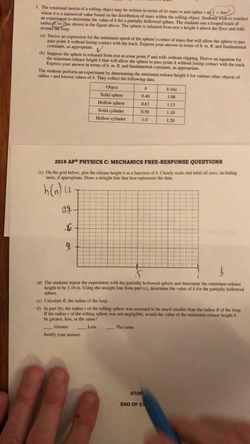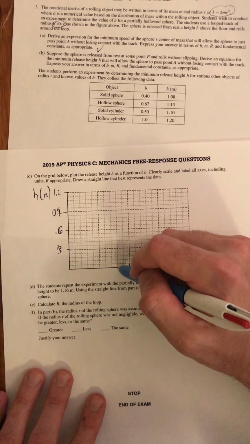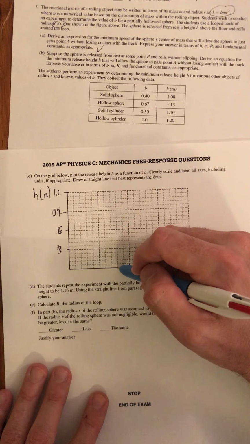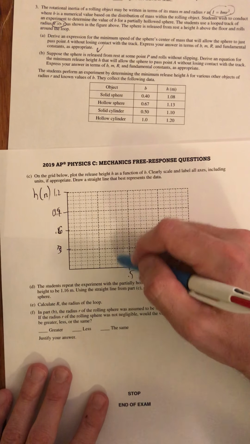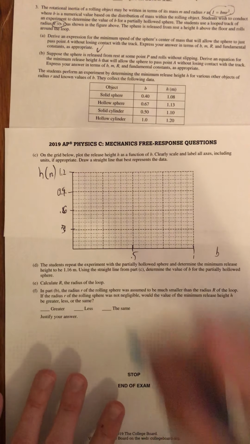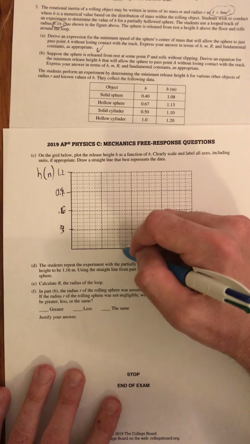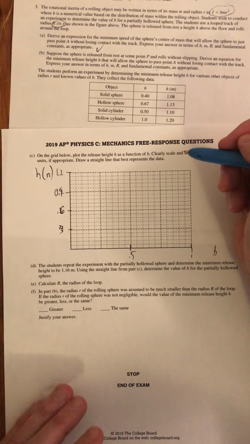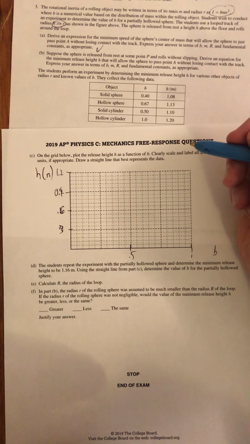Okay, great. So B is 0.4, so it's here. Oh my god, all the h's are, okay, whatever. 0.4, 1.0. This is going to be ridiculous.